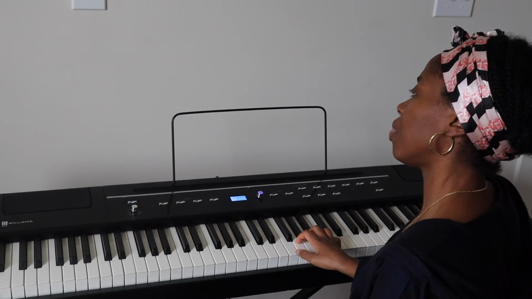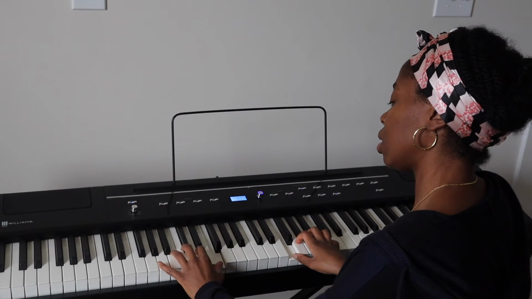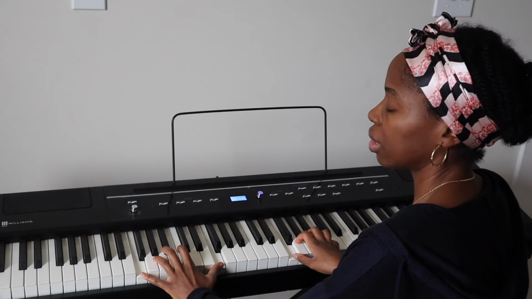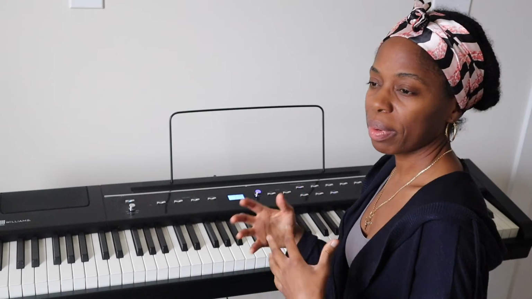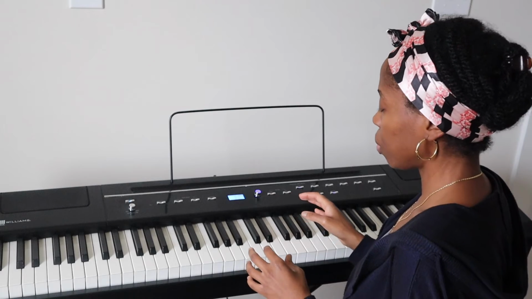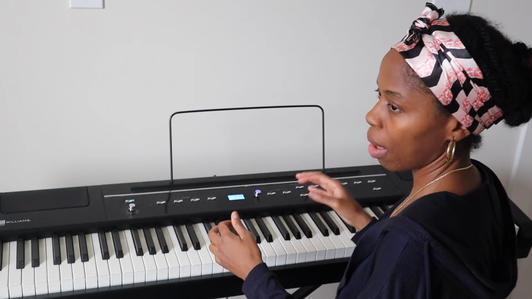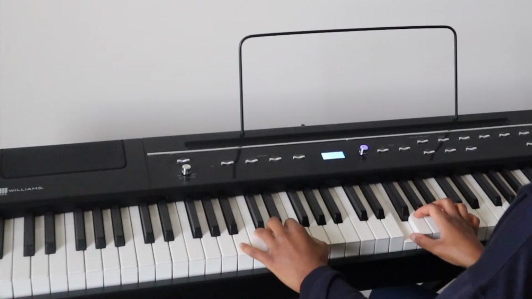When right hand gets to the 5th, it keeps playing the 5th while the left hand continues going down until it reaches the octave. I'm going to play it first so you hear how it sounds. Then we're going to play each interval saying its number name as up a second, down a second, up a third, down a third.